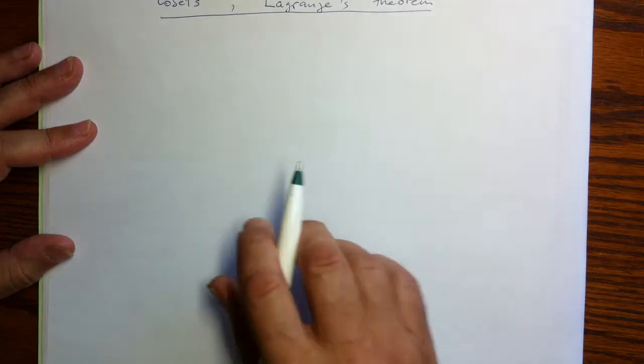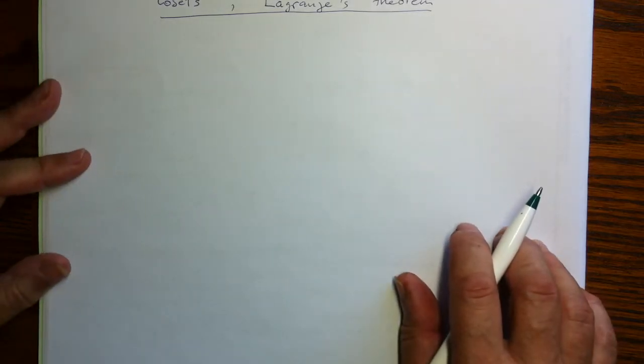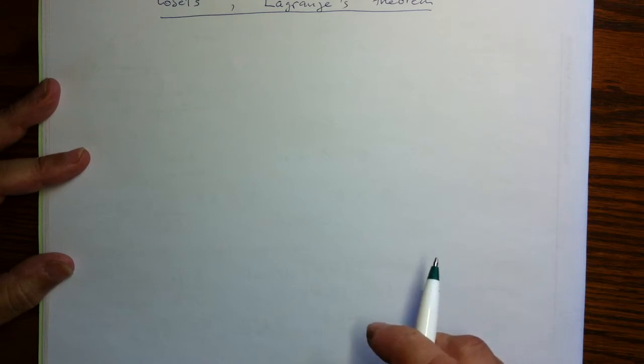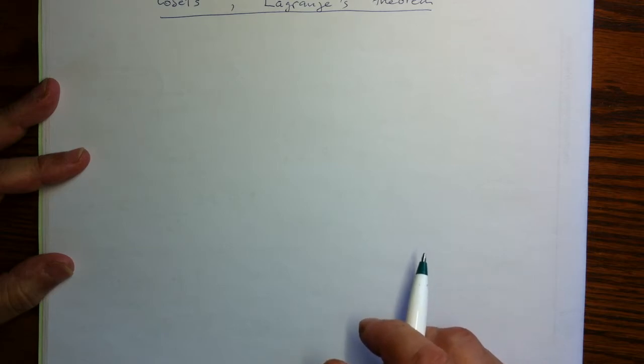Which can be packaged easily in a nice numerical form, giving us some restrictions on the sizes of groups and their subgroups. And although it might sound innocent, it's really a powerful result. So let's start with this coset construction.